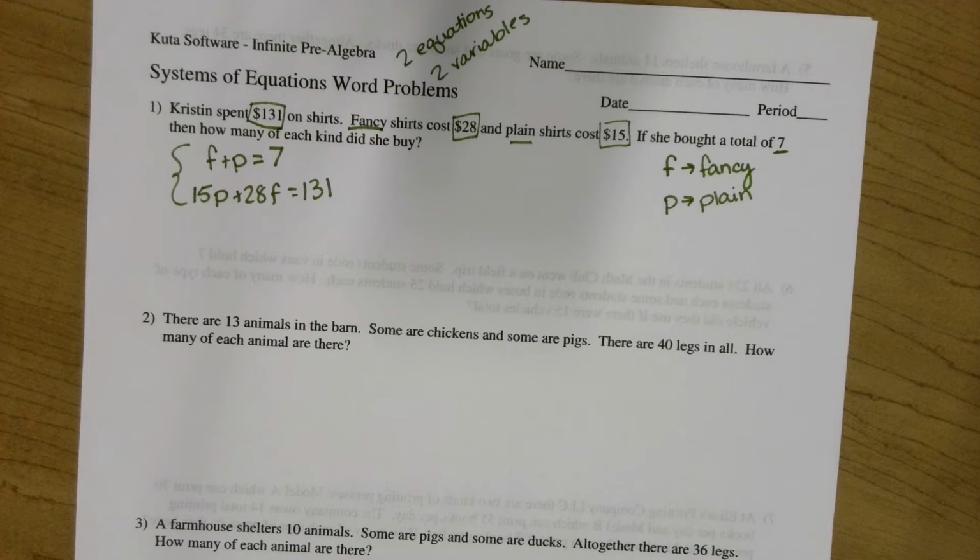So we can go a couple of different ways. We can choose to use substitution. We could choose to use elimination. You could choose to graph it. Personally, I would not graph it.